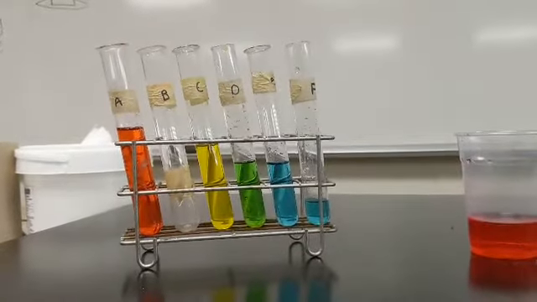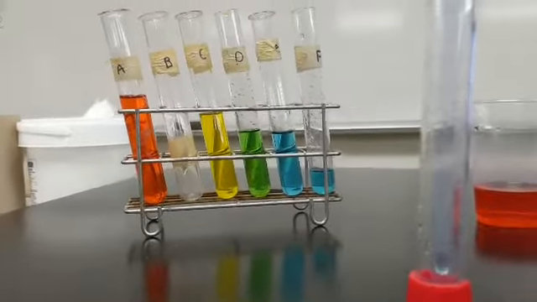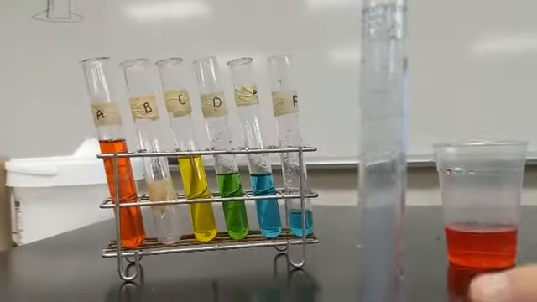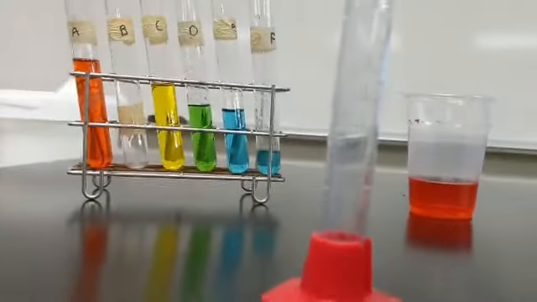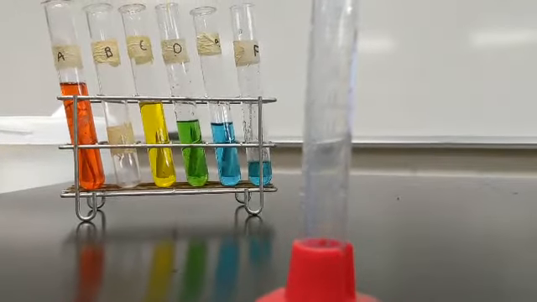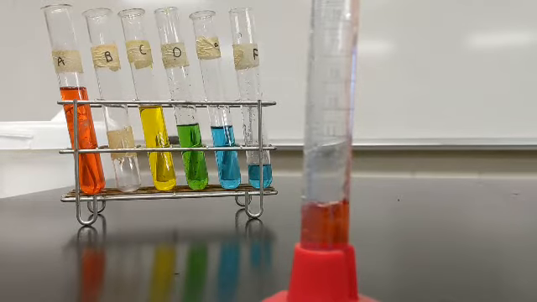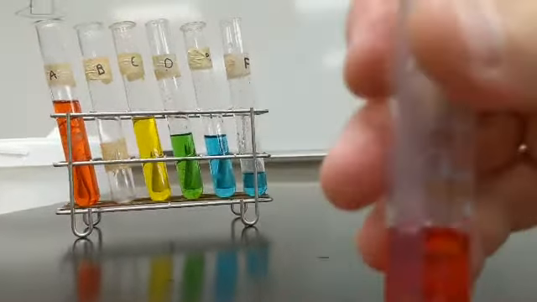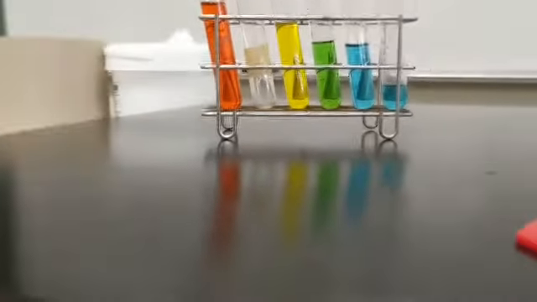Okay, now we're on step 7. It says from the beaker of red water, measure 7 milliliters and add it to test tube F. 7 milliliters. So we're going to try to get it to about right there. And again, I know you can't really see the numbers, and I apologize for that. I think you're getting the idea of this, though. All right, and I think I hit my mark. Yep, 7. And that goes into test tube F.